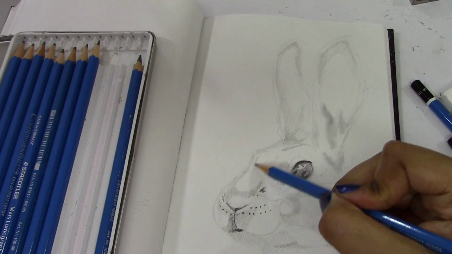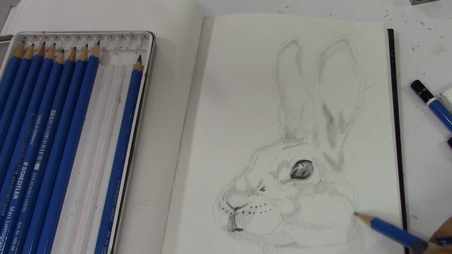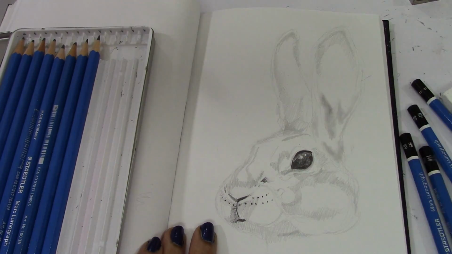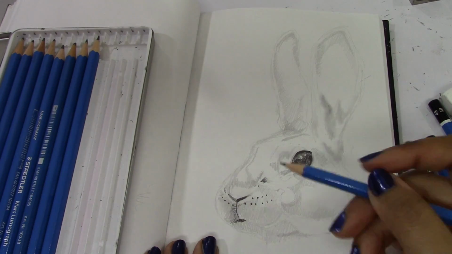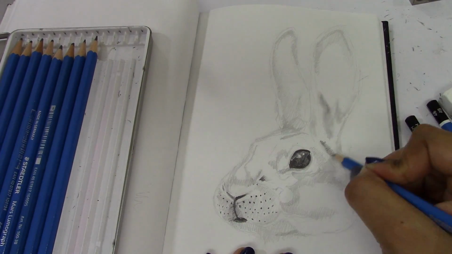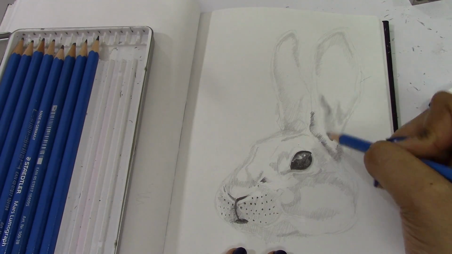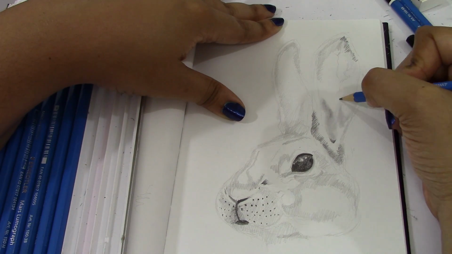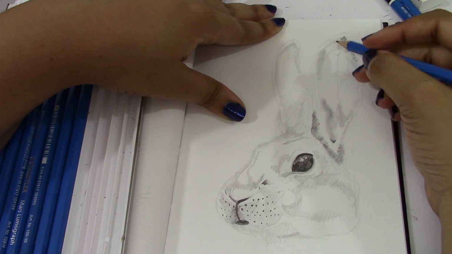Here I'm adding more cross-hatching, or more shading, with the 4H pencil. And then I switched over to the 5B and 6B to add darker shades to the nose, mouth, and eyes. Now I'm ready to add the fur texture, and for that I used the 4B.